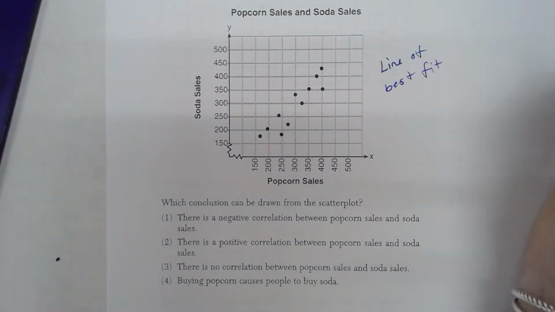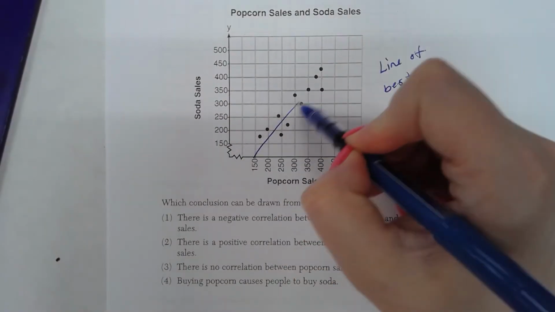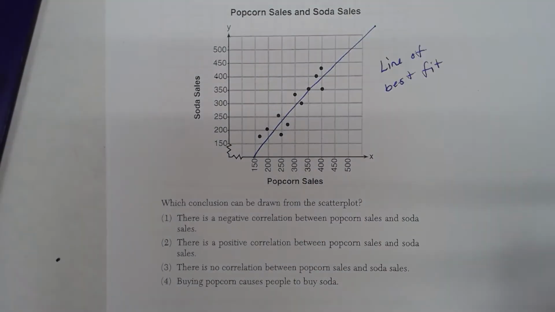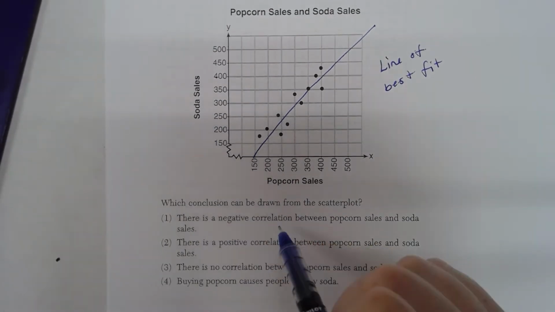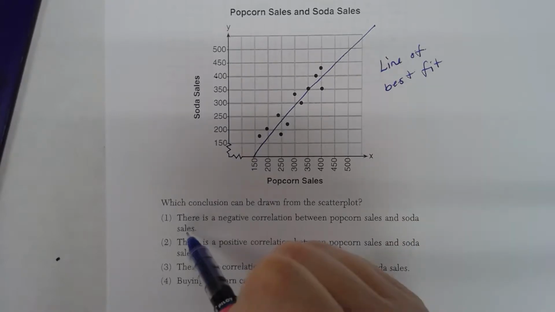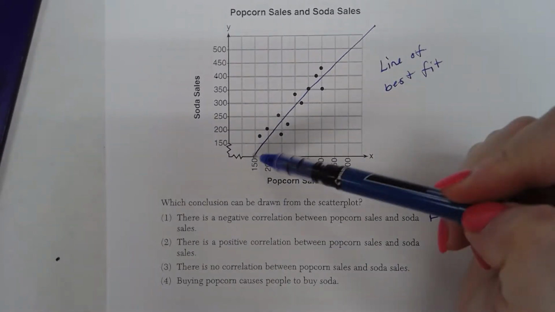So if I try to sketch in a line of best fit, it'd probably be something like that. Okay, let's see what choice 1 says. There's a negative correlation between popcorn sales and soda sales. That is false, because this line says negative.